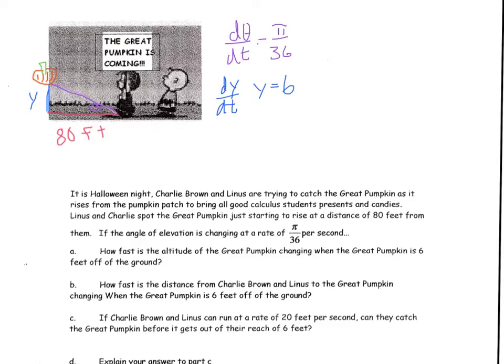So in order to solve for dy dt, we're going to need an equation to help us take the derivative of, and since we need to incorporate y into our equation, I'm going to use that tan theta equals the opposite side over the adjacent side. So tan theta would equal y over 80.